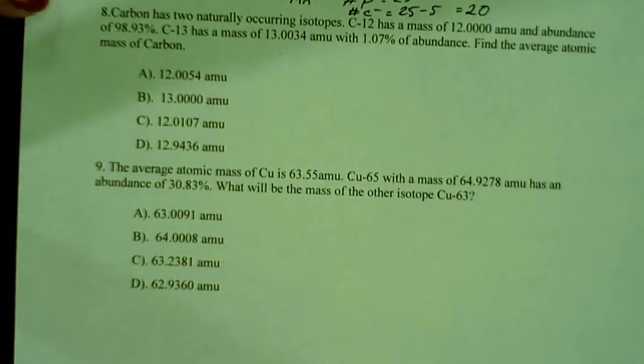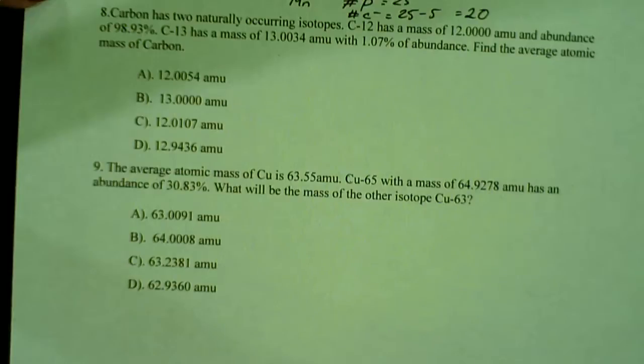Carbon has two naturally occurring isotopes. C12 has a mass of 12.000 AMU and an abundance of 98.93%. C13 has a mass of 13.0034 AMU with a percentage of abundance of 1.07. Find the average atomic mass of carbon. If you have the atomic masses of isotopes and their percentage of abundance, the average mass of that element will be the sum of the products of each atomic mass with its percentage of abundance.